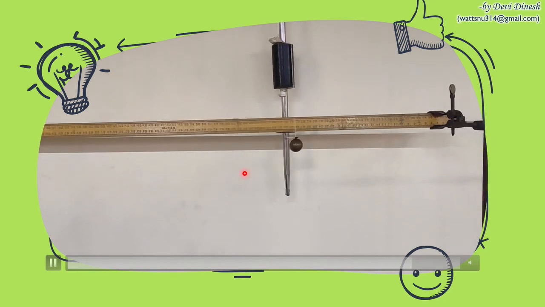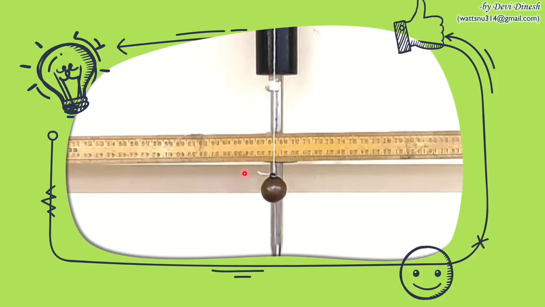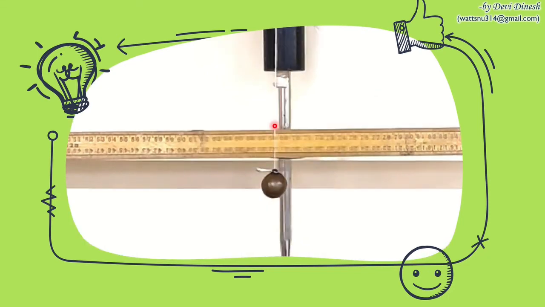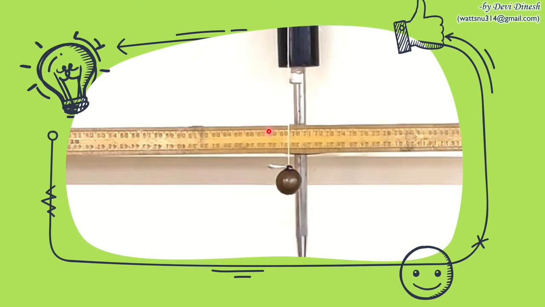Okay, so here if you are looking at the top reading, towards the left side it is 68 where my simple pendulum is, 69 and 70. Okay, so this is my mean position. If I want to calculate the amplitude, I'll always calculate amplitude from my mean position.